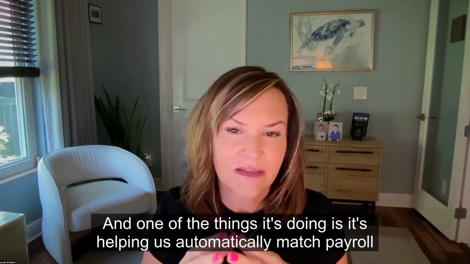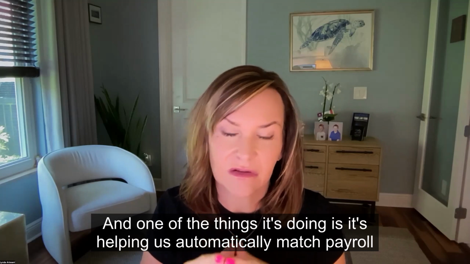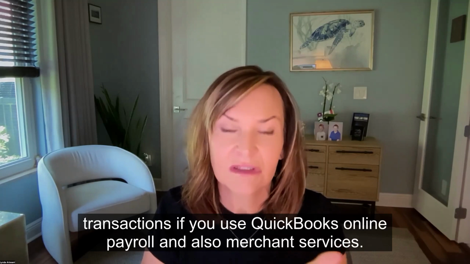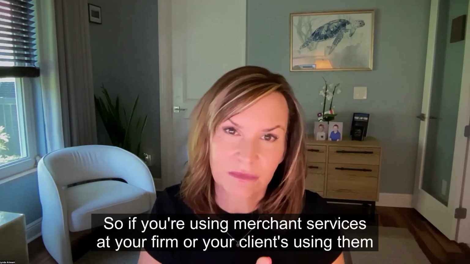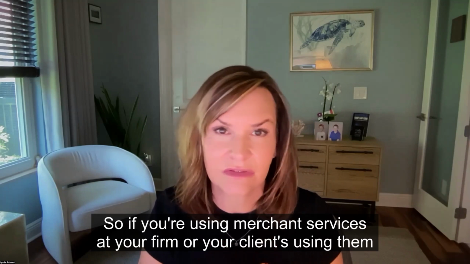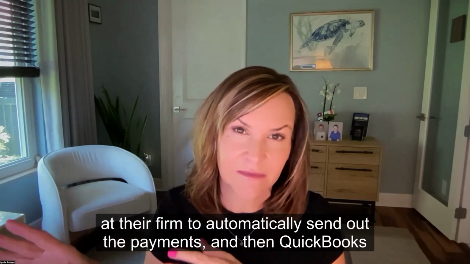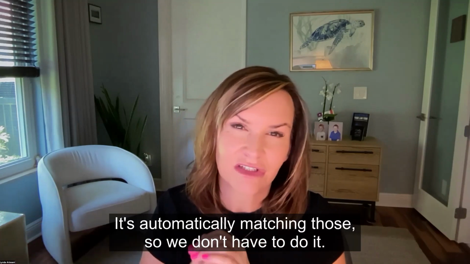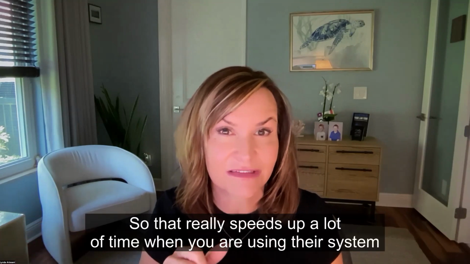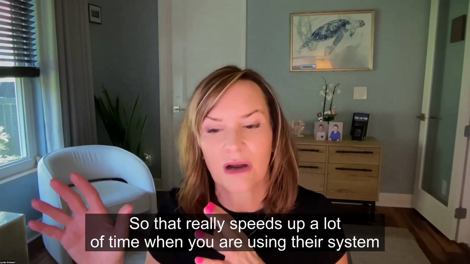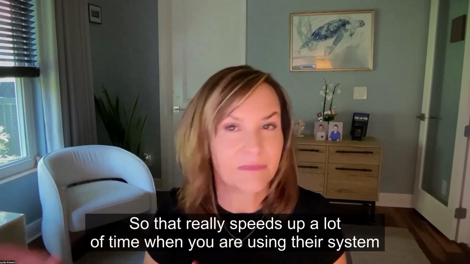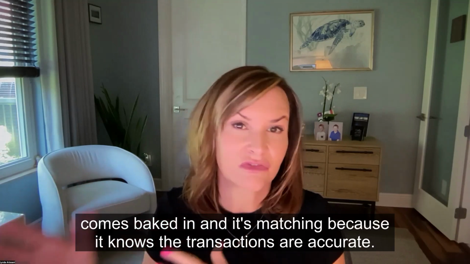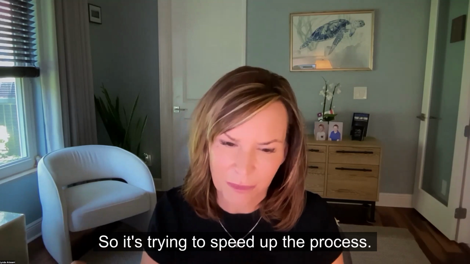And one of the things it's doing is helping us automatically match payroll transactions if you use QuickBooks Online Payroll, and also merchant services. So if you're using merchant services at your firm, or your clients are using them at their firm to automatically send out the payments, and QuickBooks is the merchant provider, it's automatically matching those, so we don't have to do it. That really speeds up a lot of time when you are using their systems baked in, and it's matching because it knows the transactions are accurate. So it's trying to speed up the process.